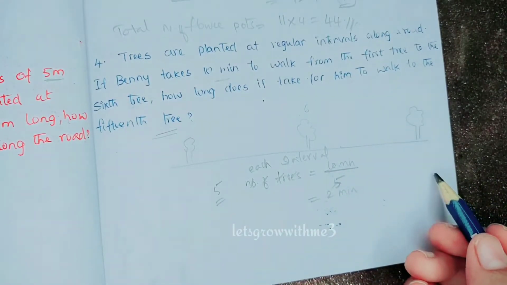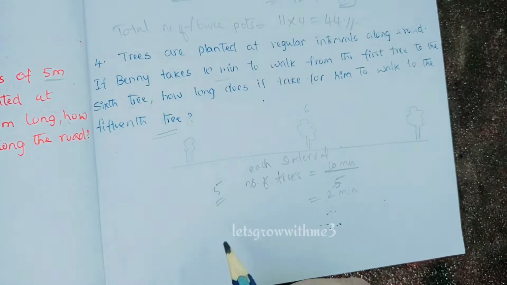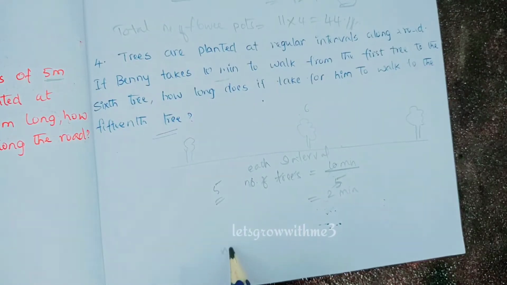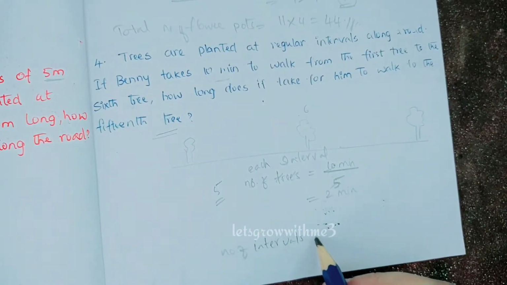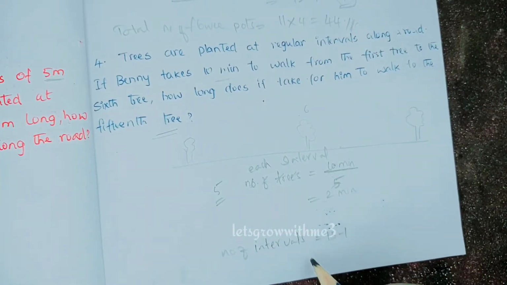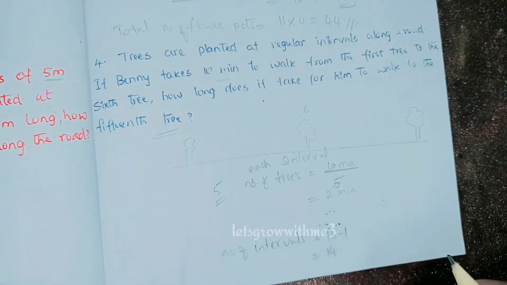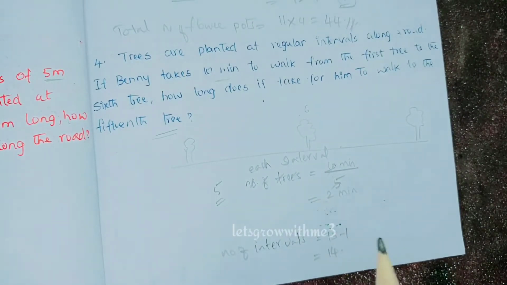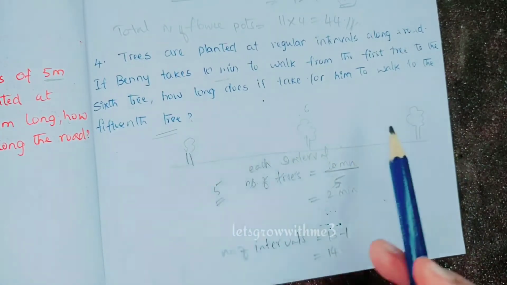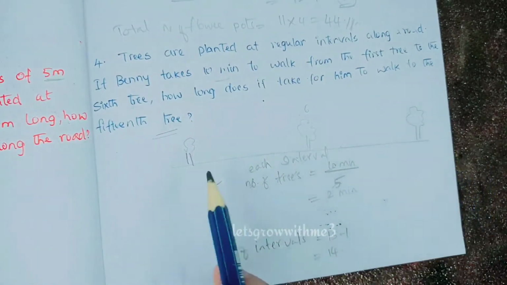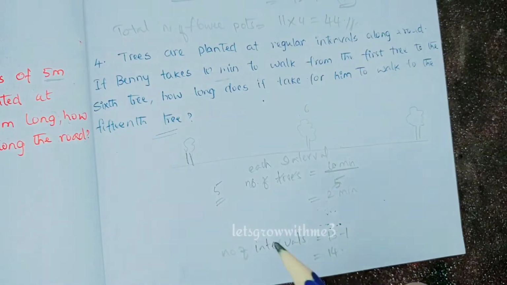Now let's write down how long it takes to walk to the 15th tree. The total time it will take is equal to the number of intervals, which is 14, times each interval's time, which is 2 minutes. So 14 times 2 minutes is equal to 28 minutes.